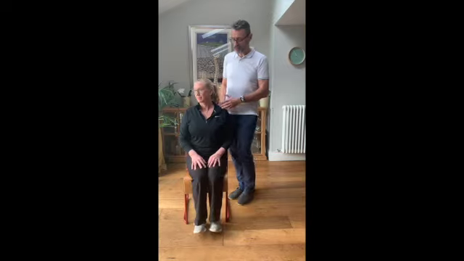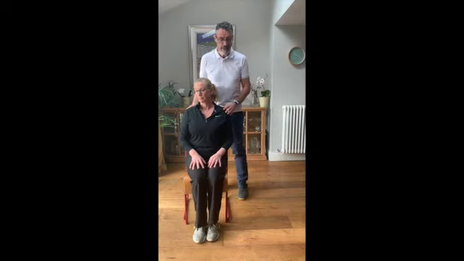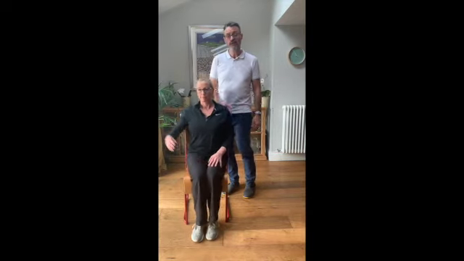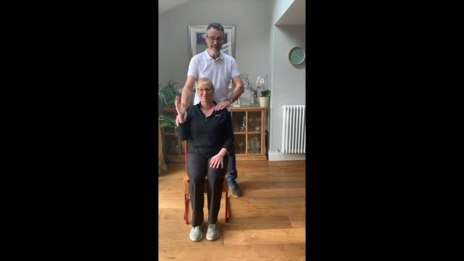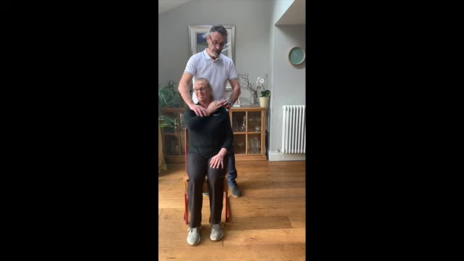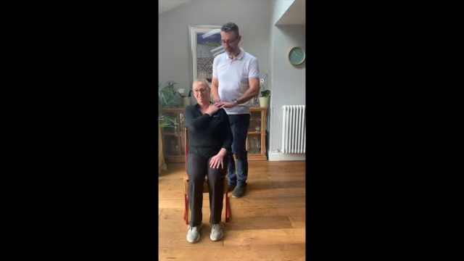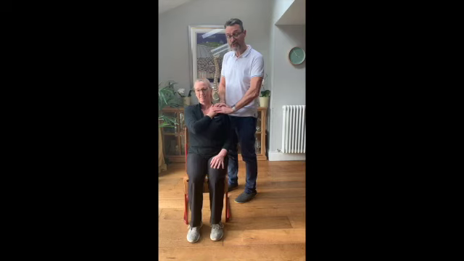The first exercise, we're going to concentrate on the scalenes. So what I'm going to ask Teresa to do is with her right hand, she's going to hold on to the collarbone and ribs on the left-hand side. So the reason why she's holding on to this area is because she wants to depress it. She wants to hold it down.